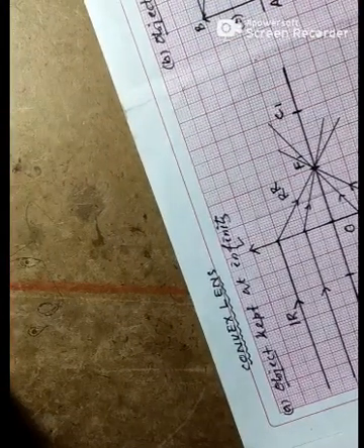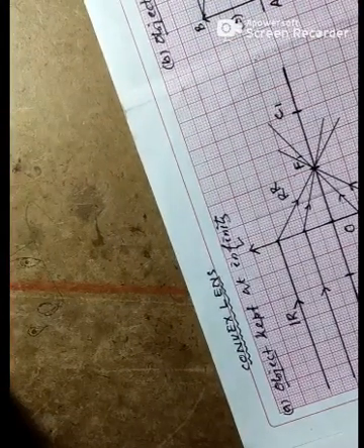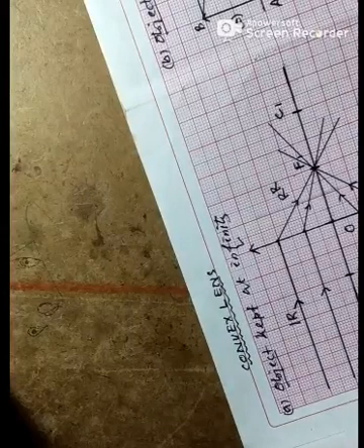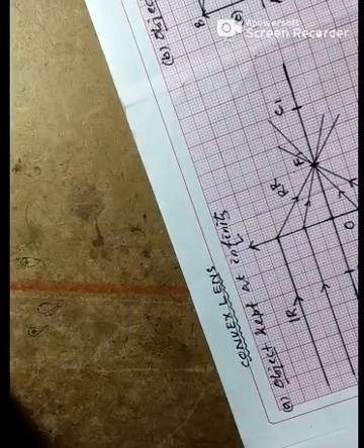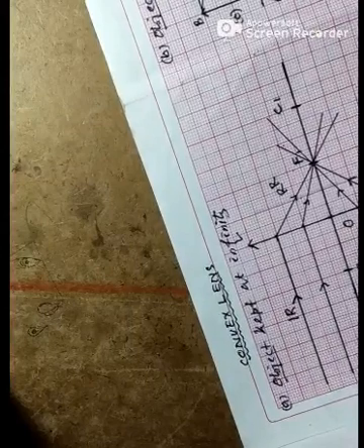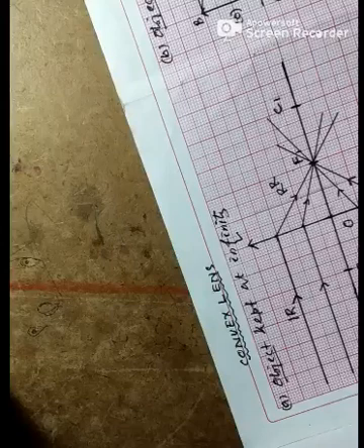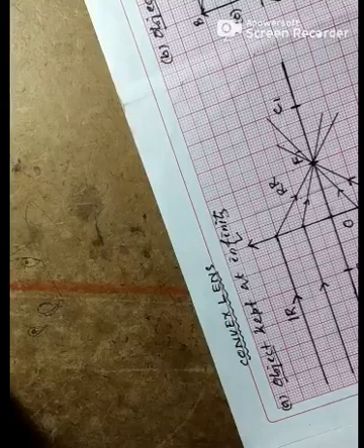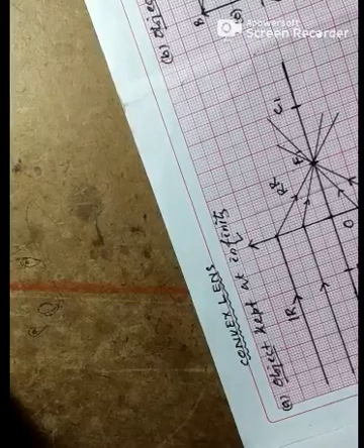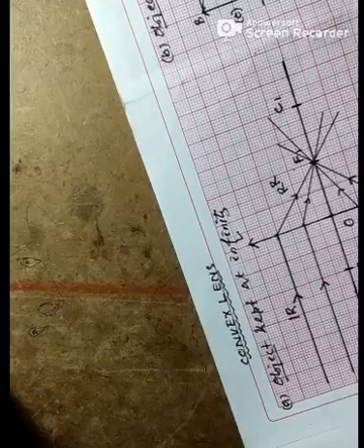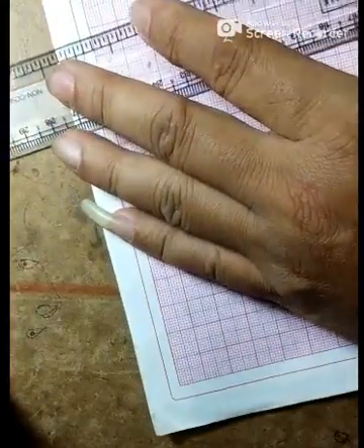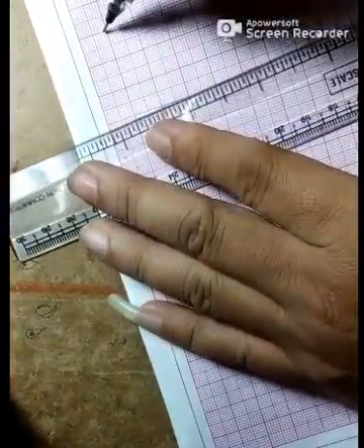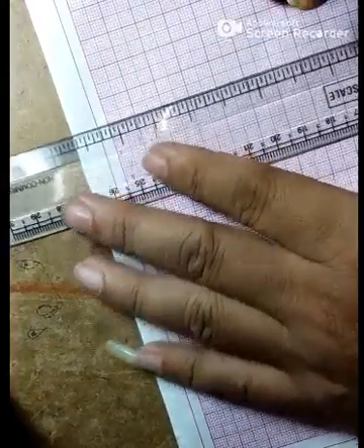And on the left side downwards 1, 2, 3, 4, 5, 6. So from the top, the 4th line, and from that, the 6th line. Okay, from the top 4th line: 1, 2, 3, 4th.